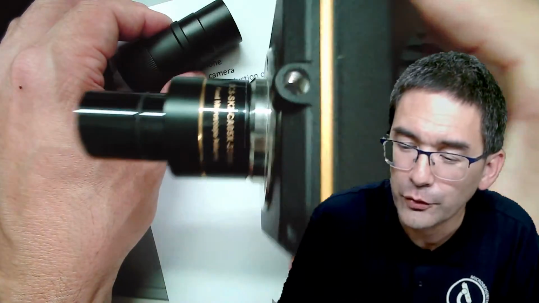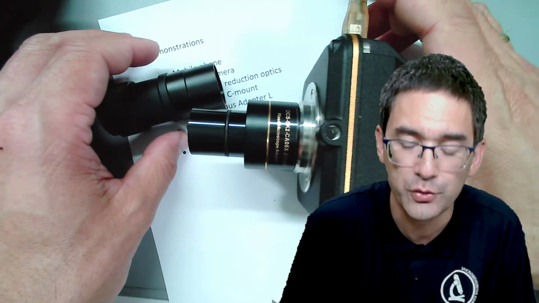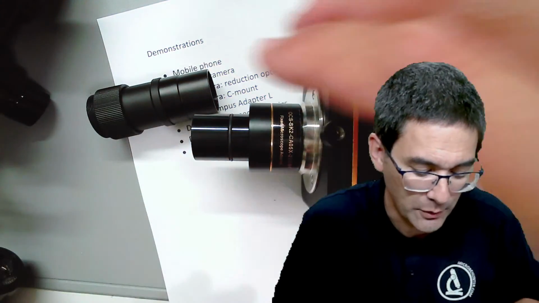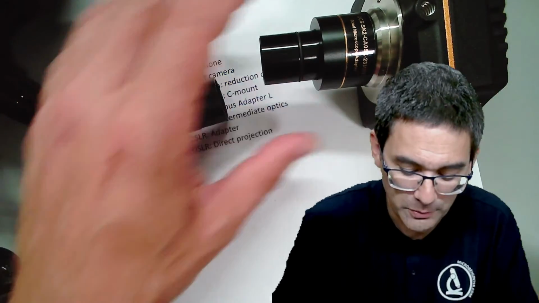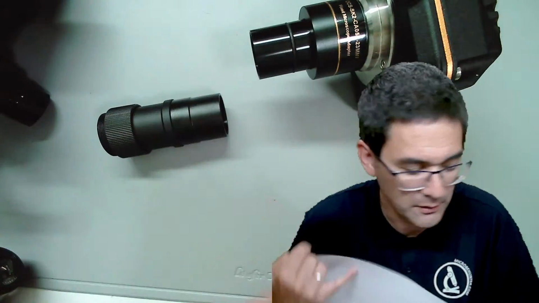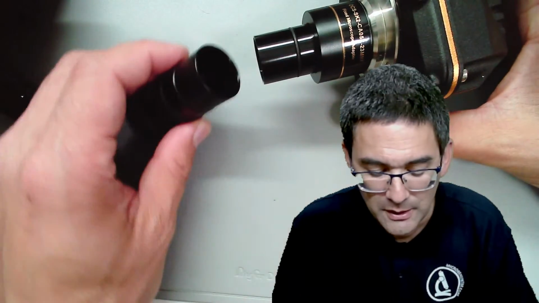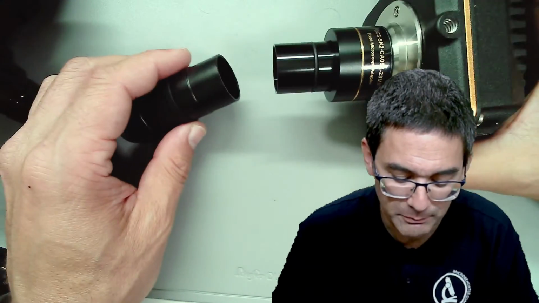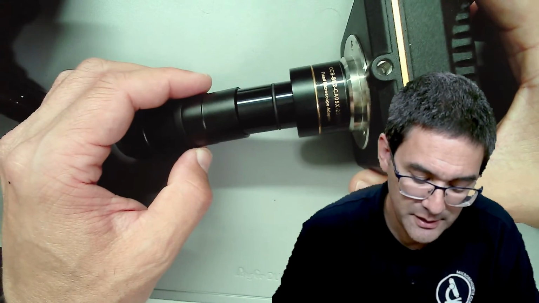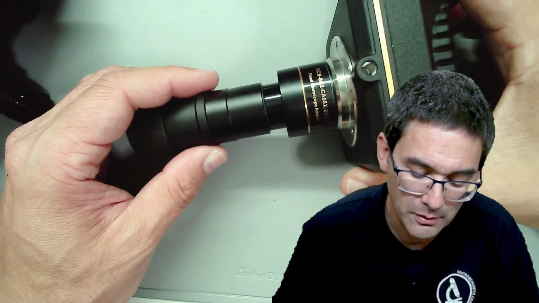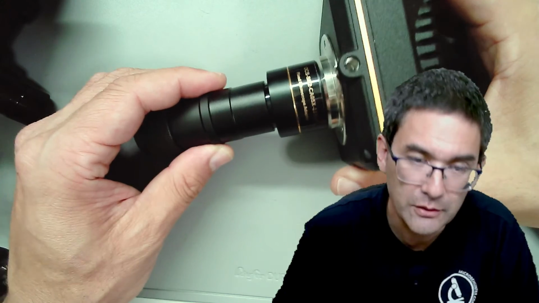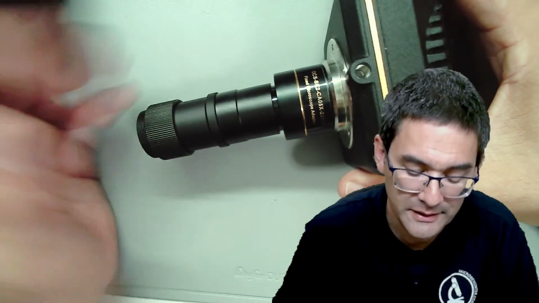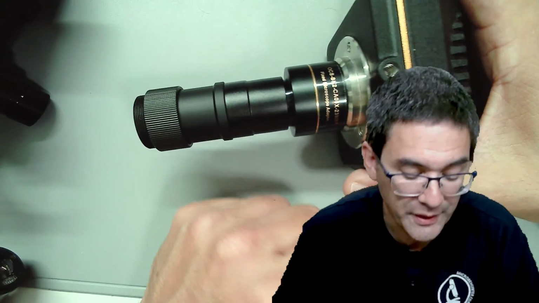I cannot move it further because it's connected over USB, and I do not want to detach it right now. So this here is the photo tube, and there are now several possibilities here. There is a reduction optics in here. And what you do is you simply plug the camera into the photo tube, and that's it. That's one way of doing that.